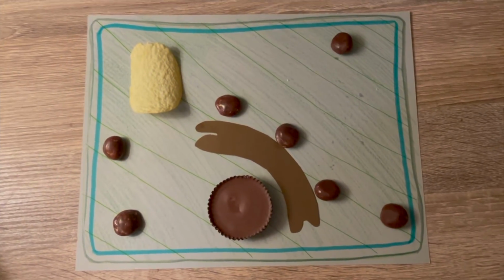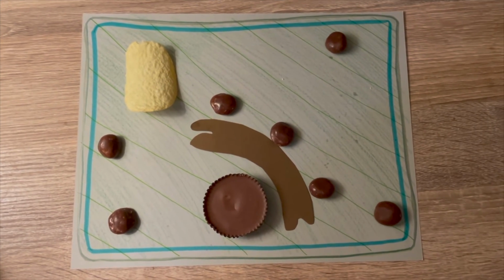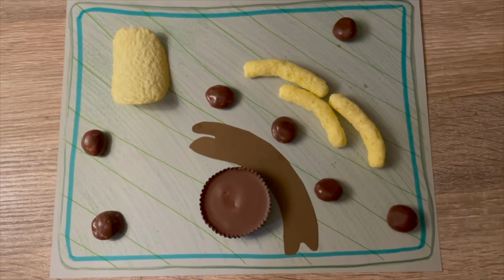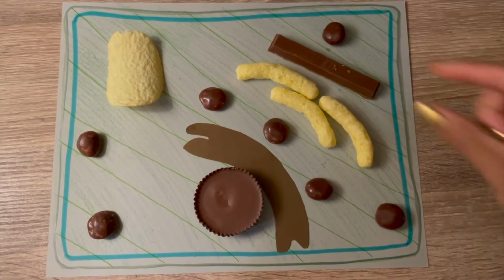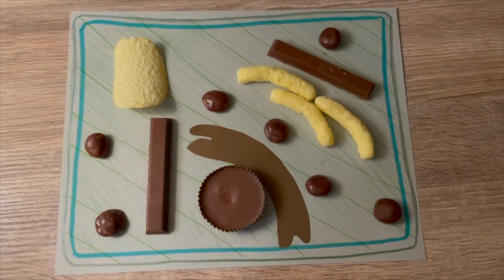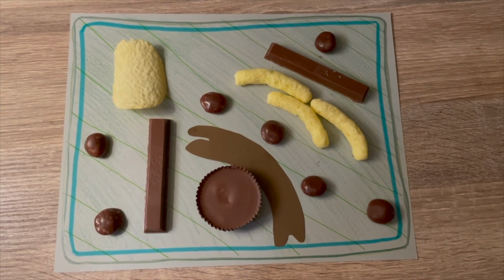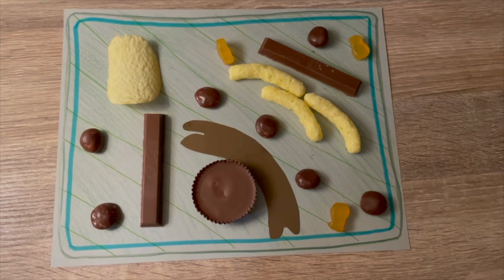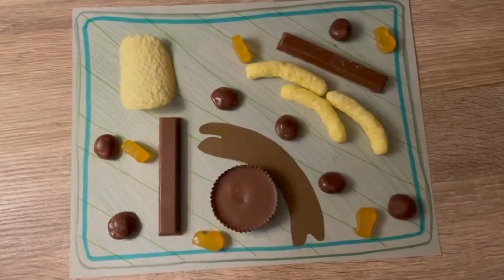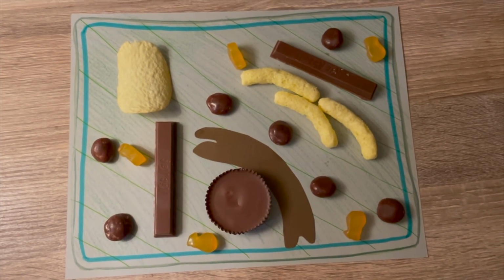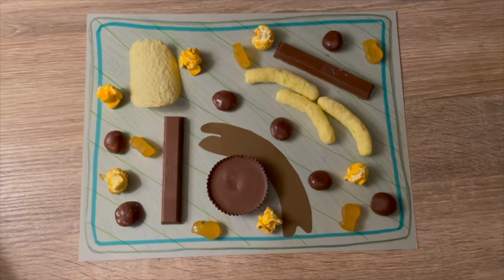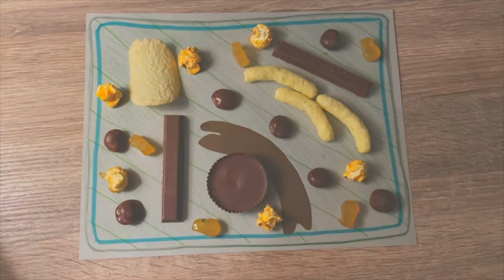Next, we will grab cheese puffs, which will be our Golgi apparatus, and we're going to place it inside the cell. Next, we will grab Kit Kats, which will be our chloroplasts, and you place them around the cell. Next, you're going to want to grab gummies, which will be our mitochondria, and place them around the cell. Next, we're taking popcorn, and this will be our lysosomes, and you will place this around the cell as well. This is our finished product of the plant cell model. We hope you enjoy.